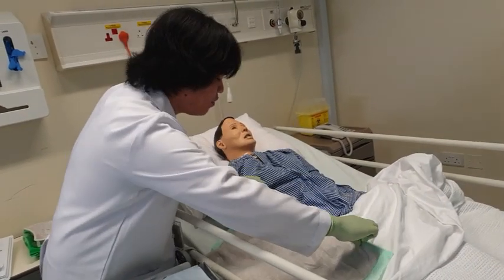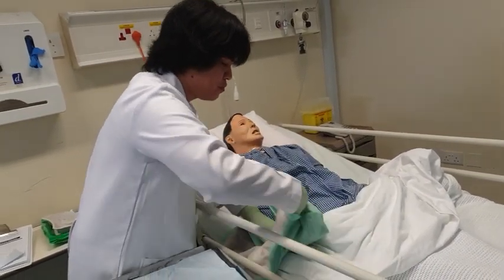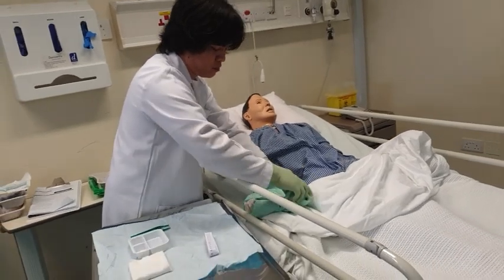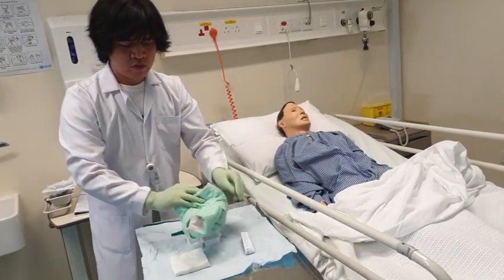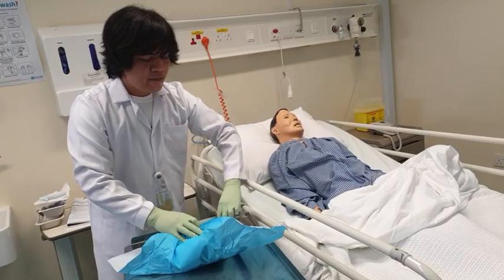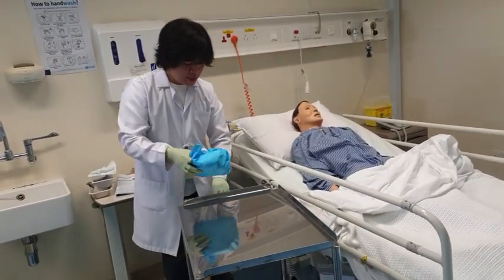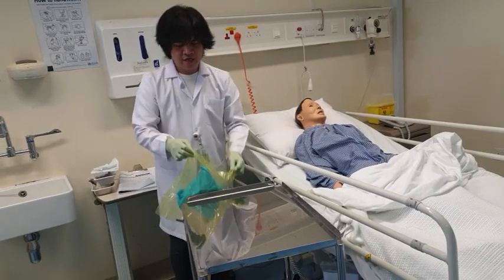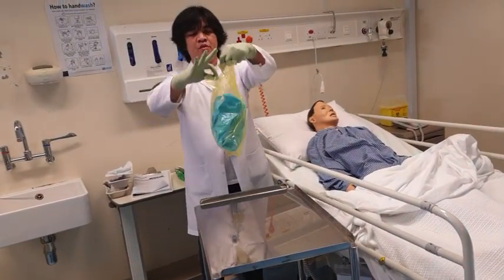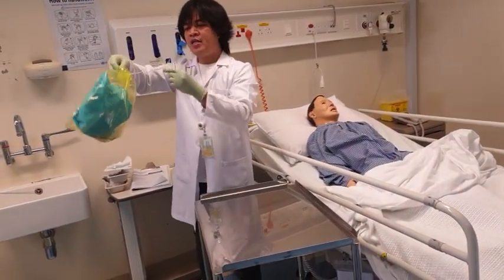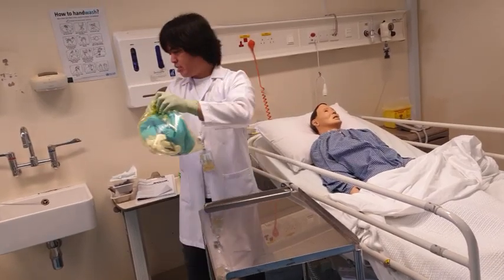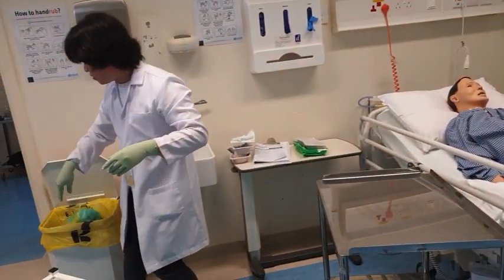Okay, I will remove this one. And make sure to discard used materials properly in here. Okay? Tie it like this and dispose it to the bin.